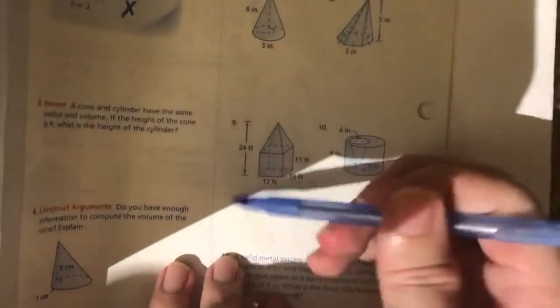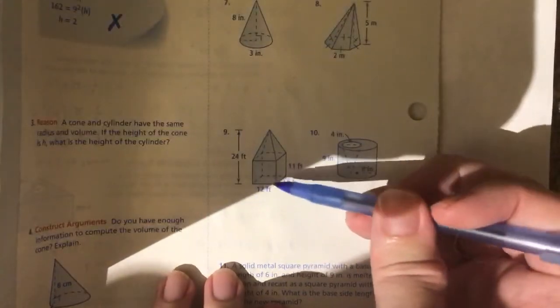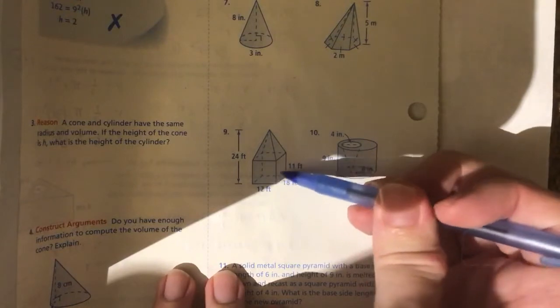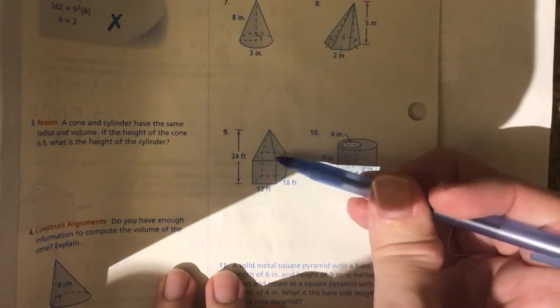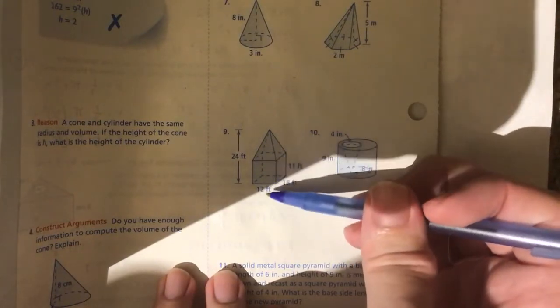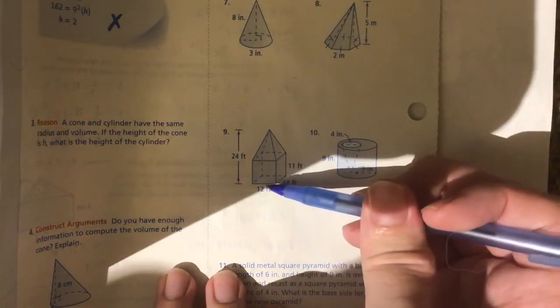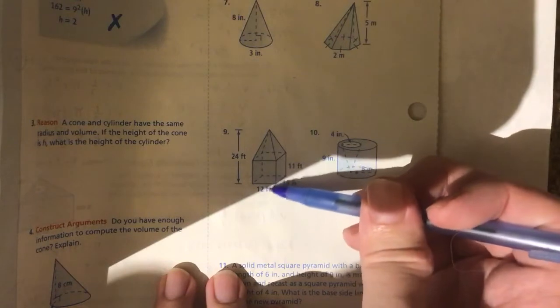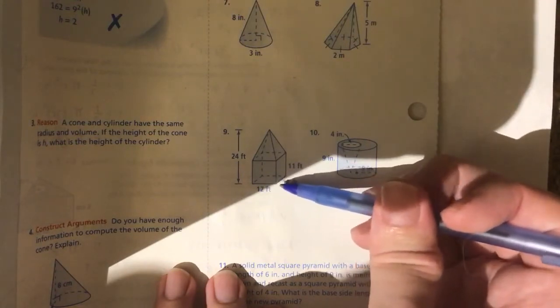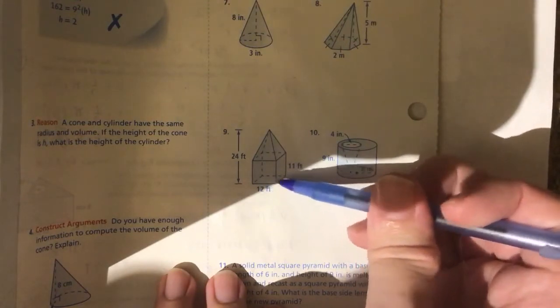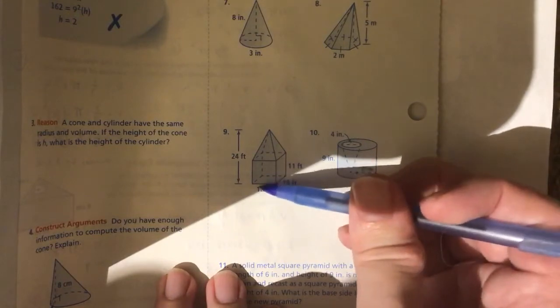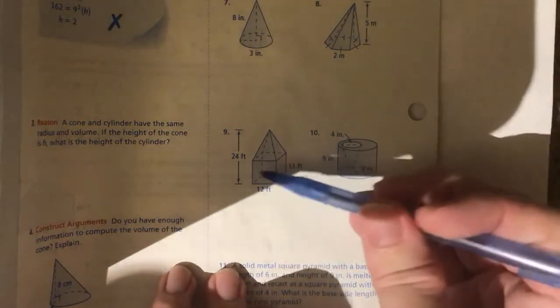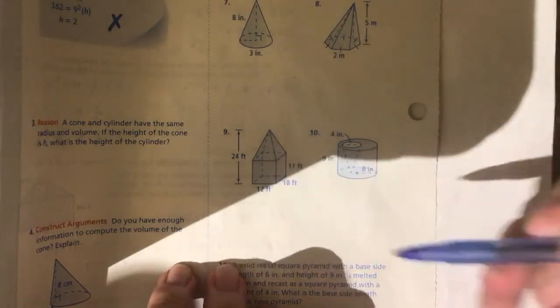Two more, and then we'll finish up. So we're going to look at number 9. So number 9, we have a box, and we have a pyramid on top. Though it looks like a cube, it's really not, because it's 12, 18, and 11, so it's not a square prism, it's a rectangular prism. Not all the sides are the same around. If it was 12 and 12, then we could say square prism, but it's 12, 18, and 11. So I need to find the volume of each, add them together.